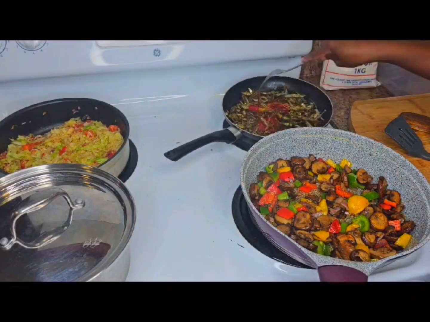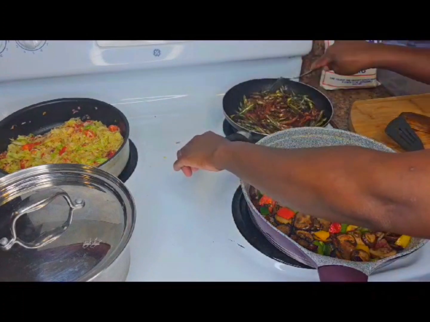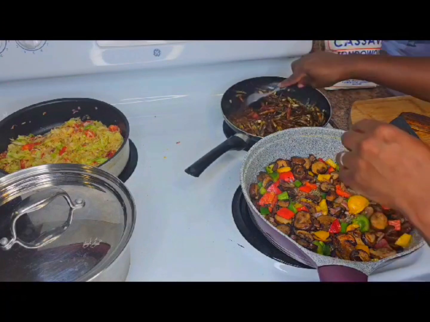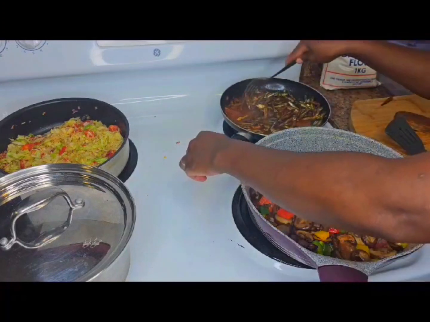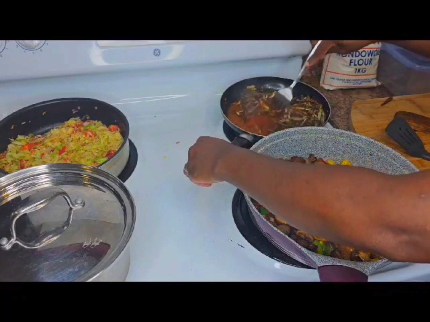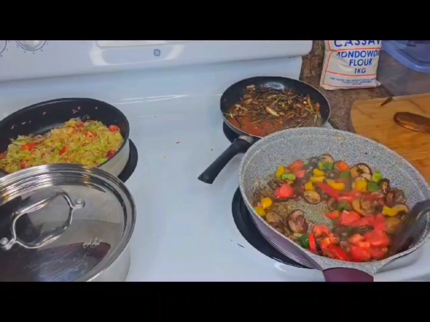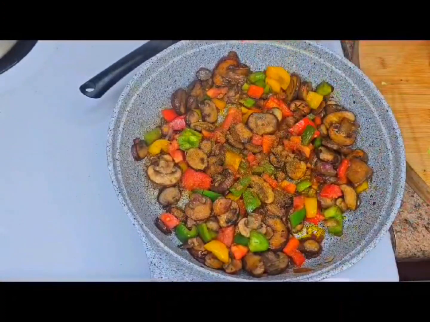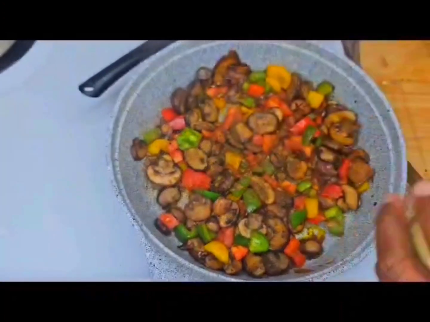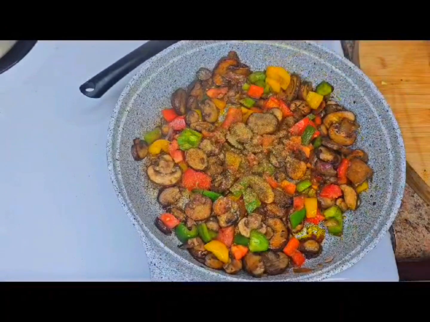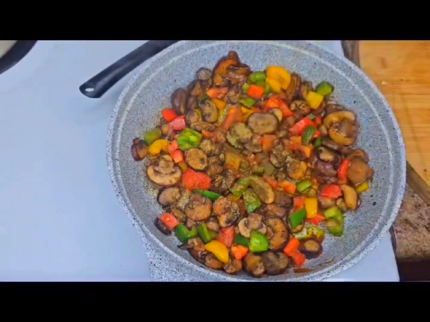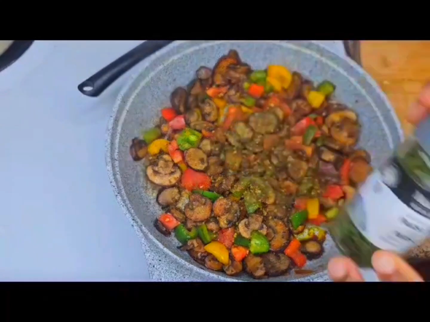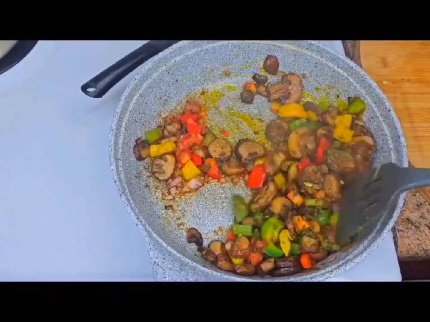I mix it very well, and then later on I added some water and let it simmer for a few minutes. Then added some tomatoes on the mushrooms, and then I added some cumin powder, some oregano powder, and some Italiano spice, and also I added the parsley spice.